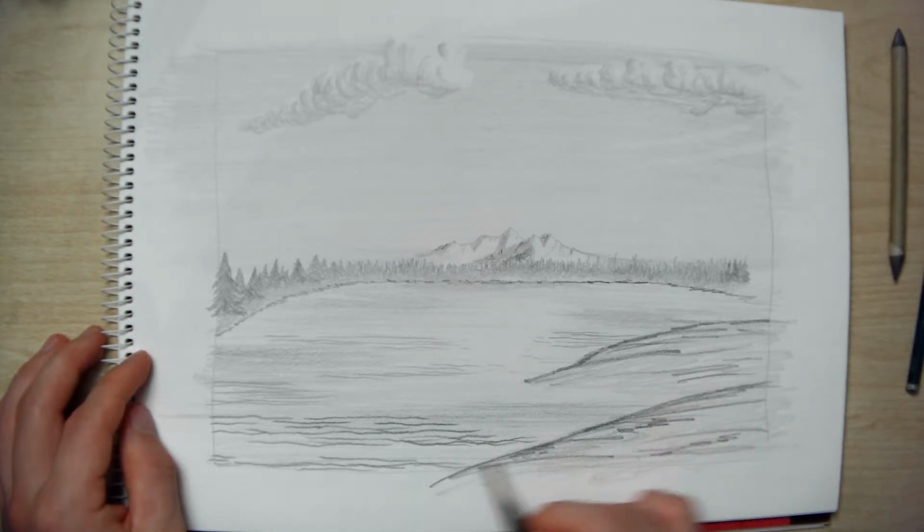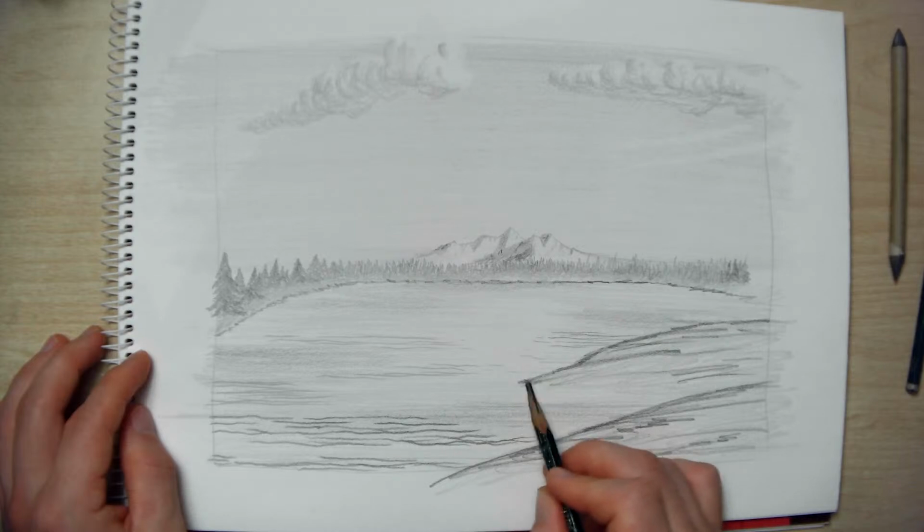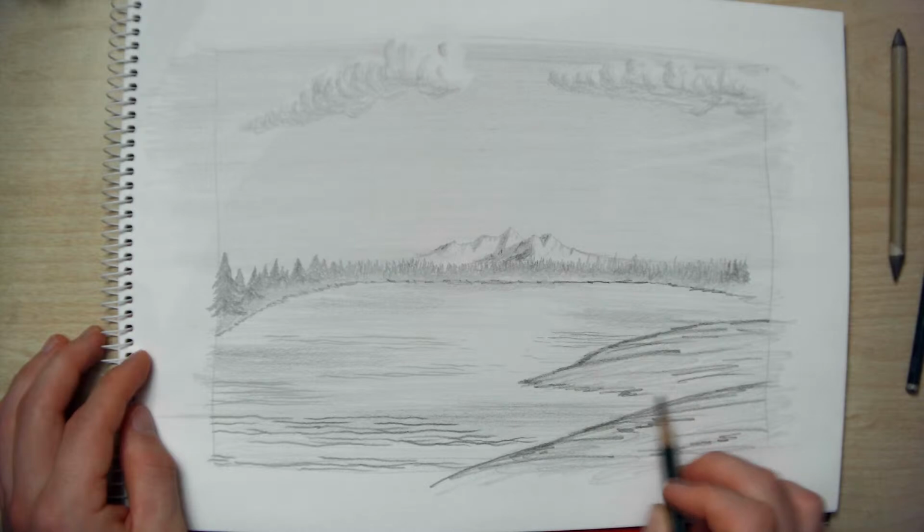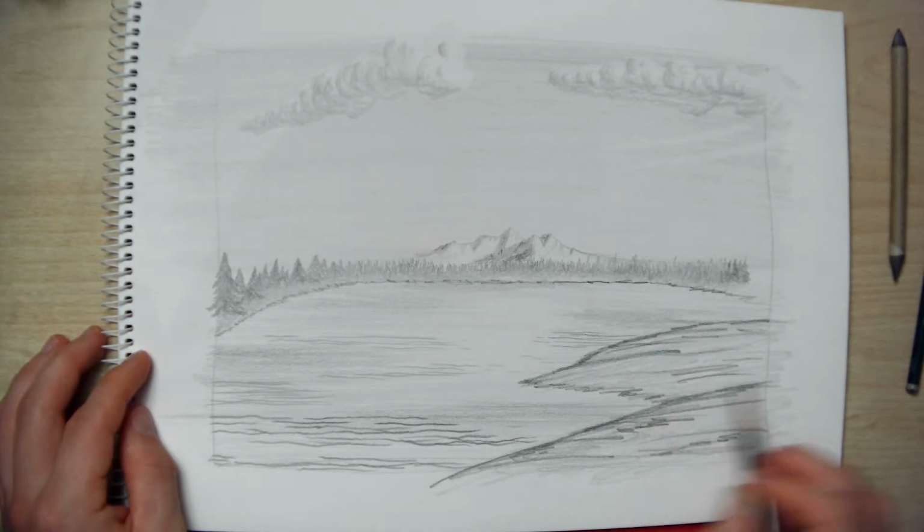Maybe like so. And then we need another shoreline down here, like that.